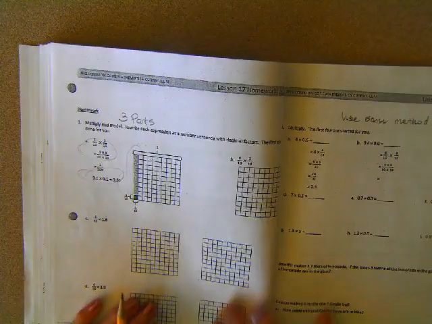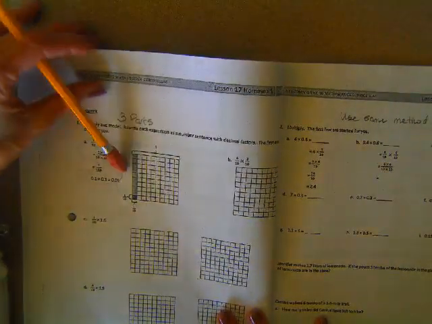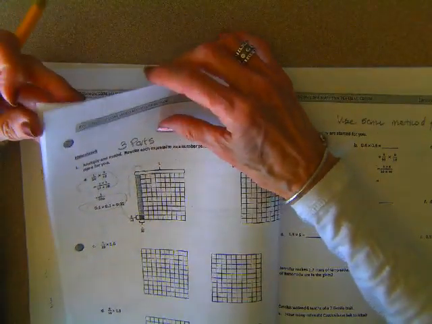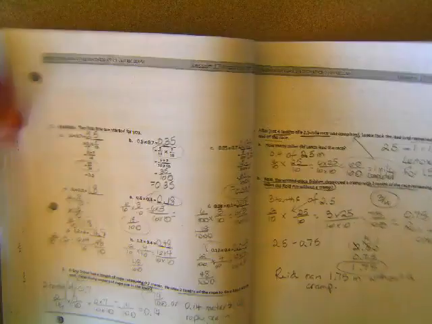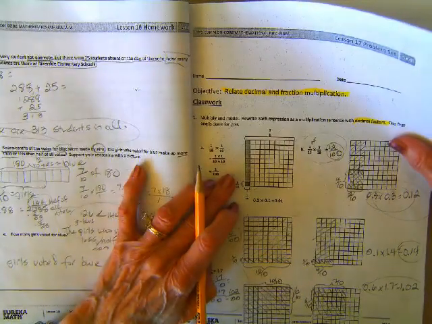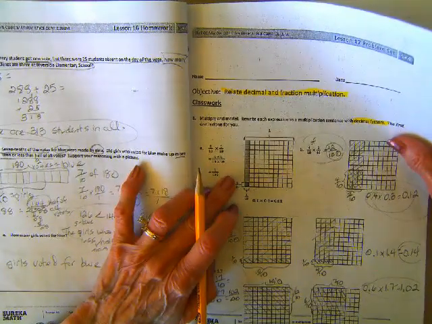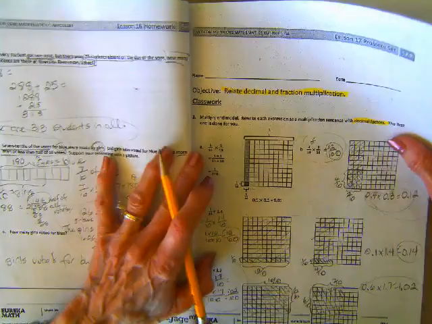Okay, this is going to be a problem out of lesson 17. In lesson 17, our objective actually is to change from fractions to interrelate fractions and decimals, so we see how they relate to each other. So in this, I'll do one of the classworks.